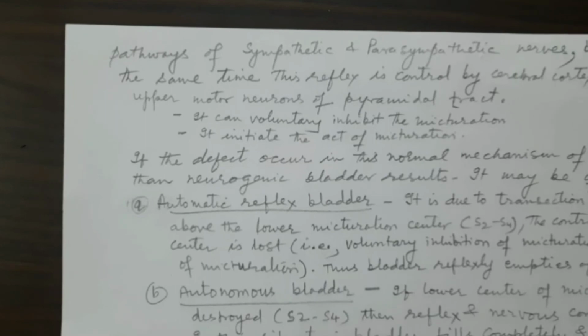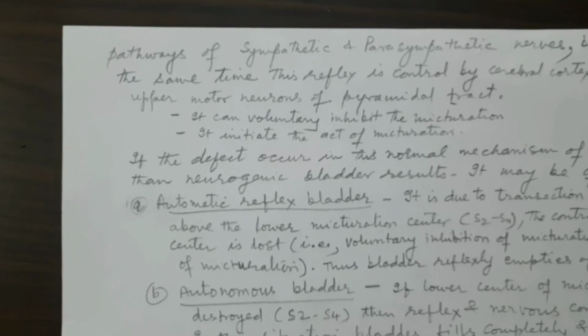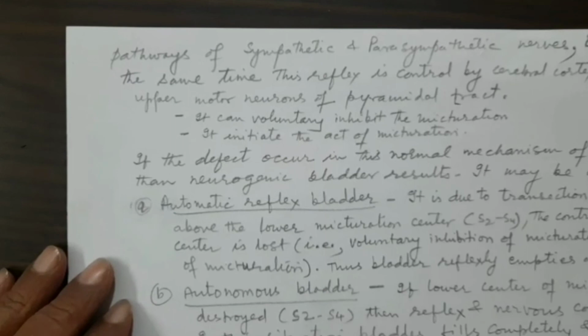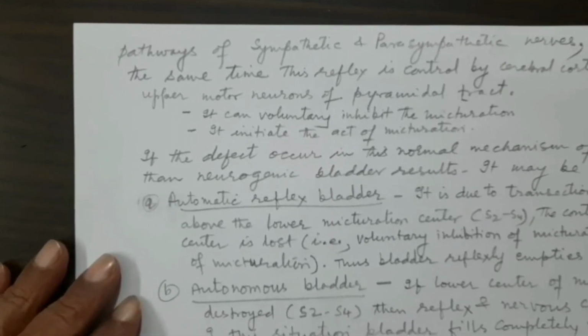So you have no voluntary control over the micturition process, and this can happen in two different ways. Number one, where only the upper center control is gone, that means the spinal cord transection is at the lumbar or thoracic level.